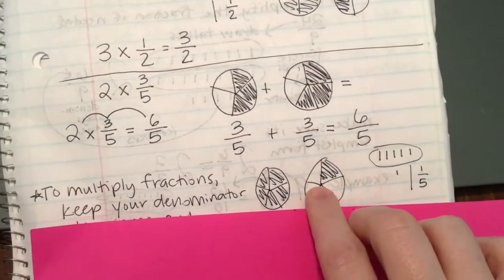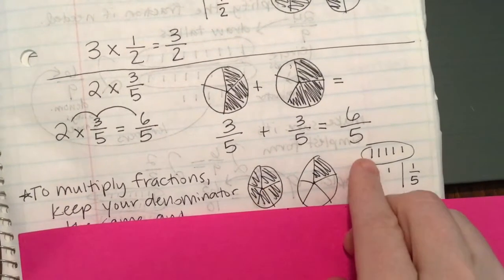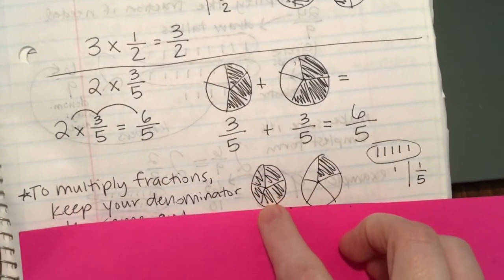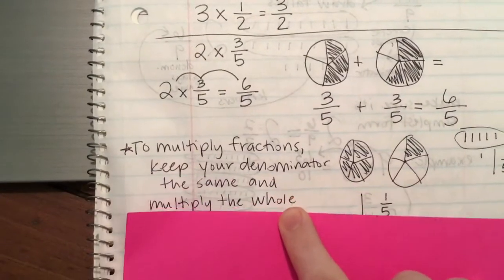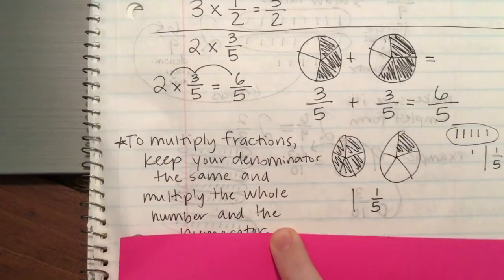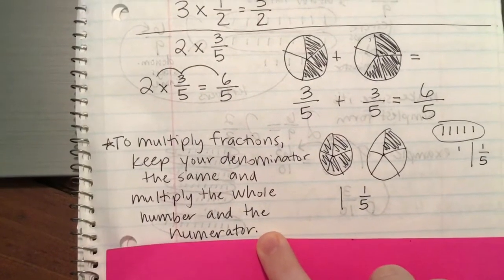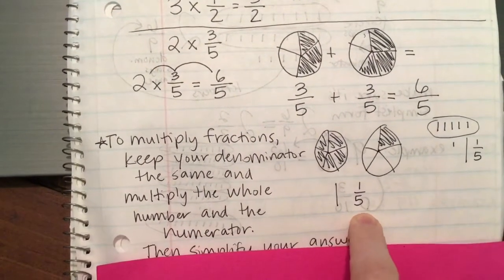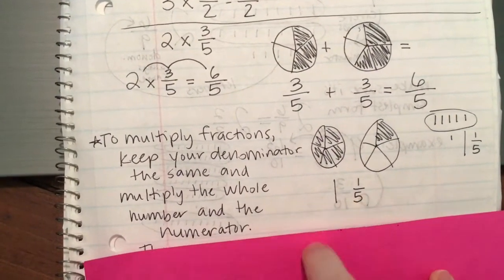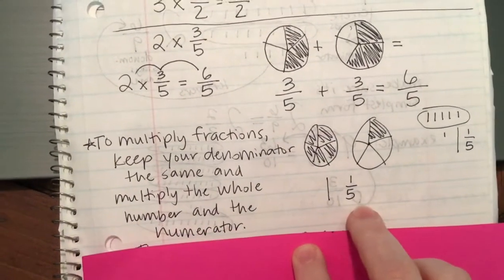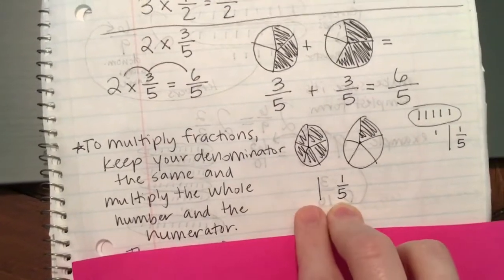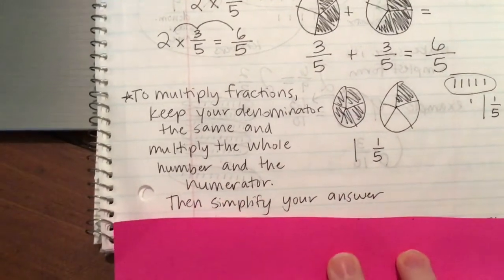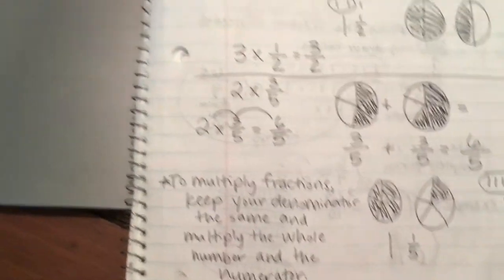So I'm going to again pull out my whole. I can do that with tally marks or I can draw a picture to get 1 and 1/5. So to multiply fractions, keep your denominator the same and multiply the whole number and the numerator. So my fifths is going to stay the same because I'm just doing repeated addition, and I know when I'm adding fractions, I don't add the denominator. My denominator stays the same, and then I'm going to simplify. So look at a couple more examples before you try these on your own.